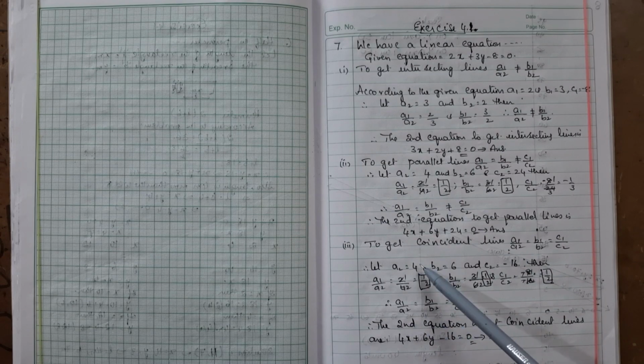So what is the equation? 4x plus 6y minus 16 is equal to 0 is the third equation. So in this way, we are getting three equations. When one equation is given, according to the property asked, you can very easily write the other equation, children. Please note it down and do it.